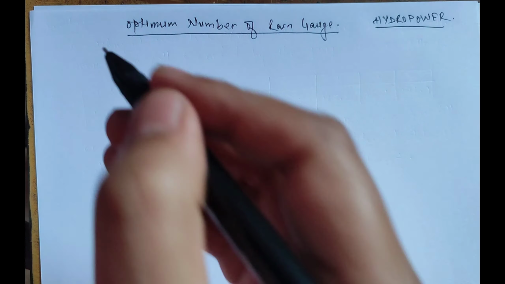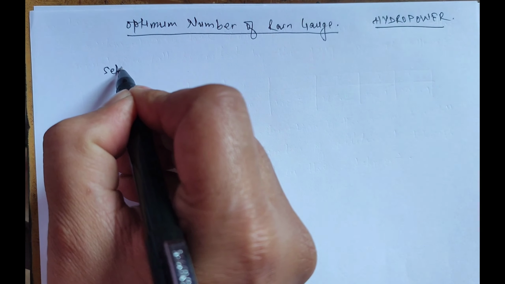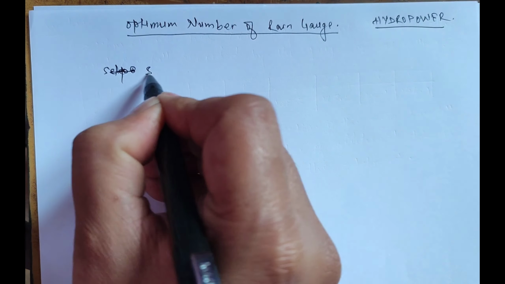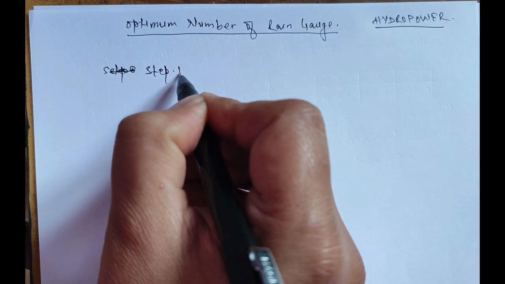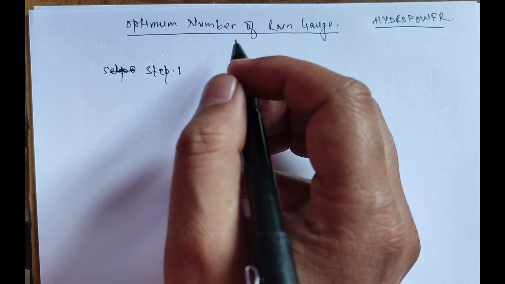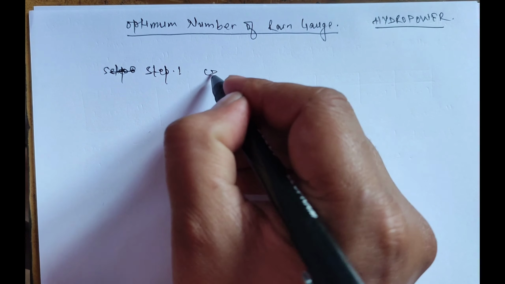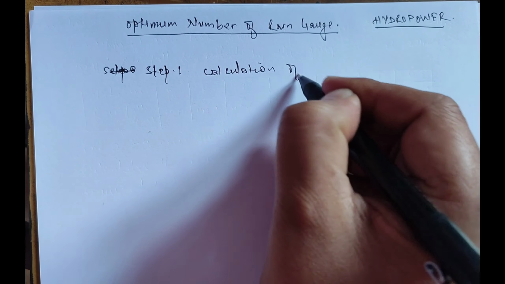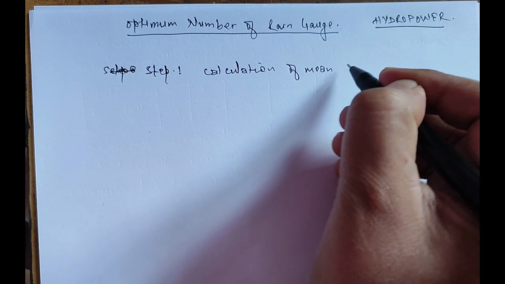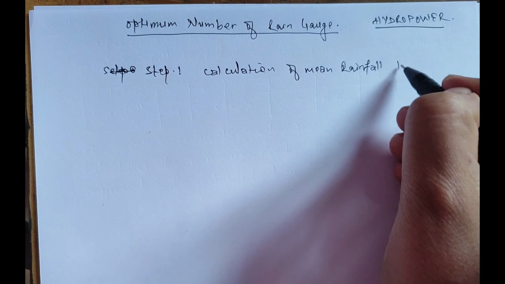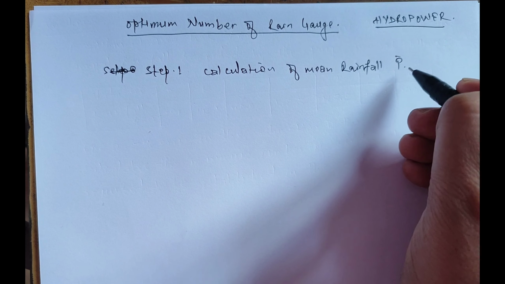In this, step 1 to calculate the optimum number of rain gauges is calculation of mean rainfall. Mean rainfall, we use the notation P bar.